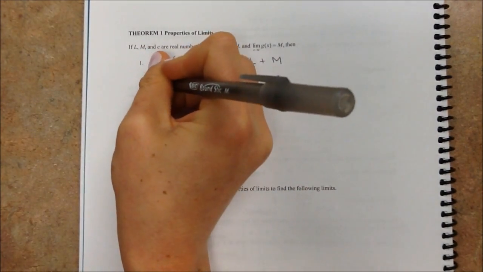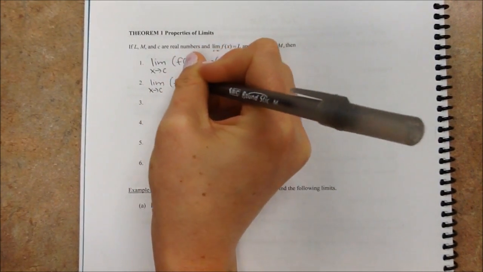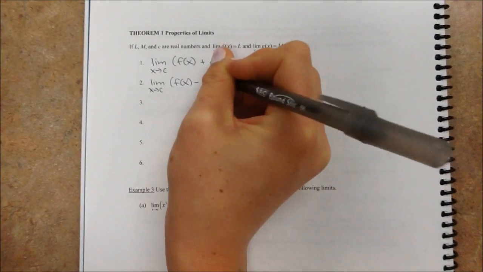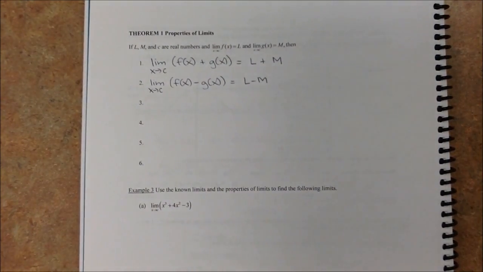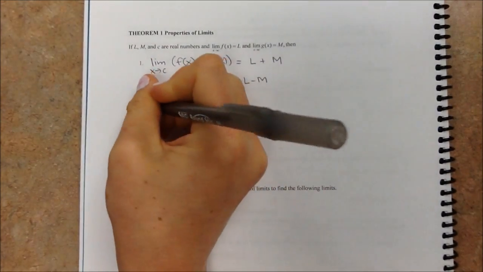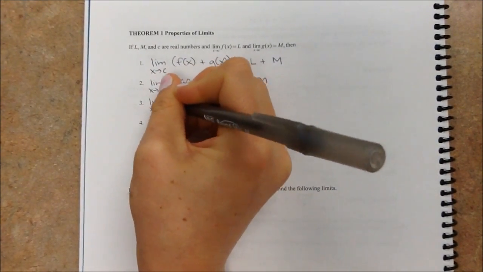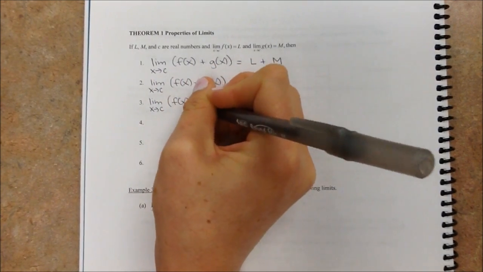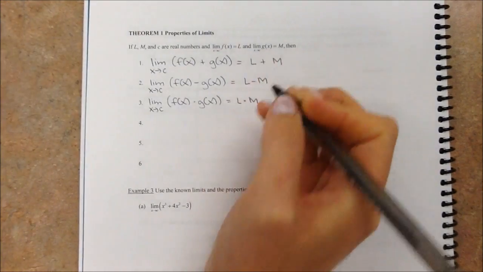Very similar for subtraction. If you subtract one function from another, the property of limits says you just need to subtract one limit from the other. Multiplication works like this too. So if you've got a function f of x times a function g of x, you would just multiply their limits together and you would have L times M.